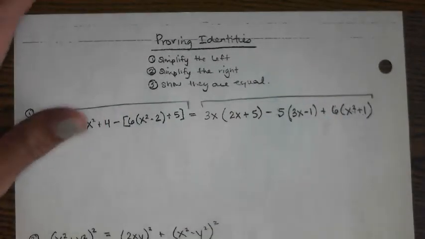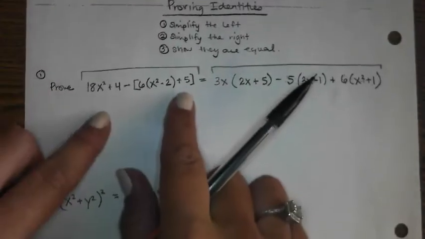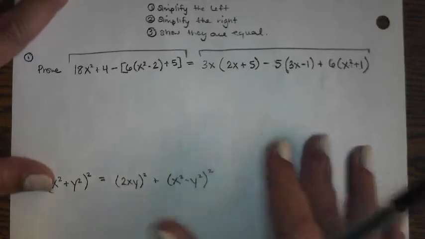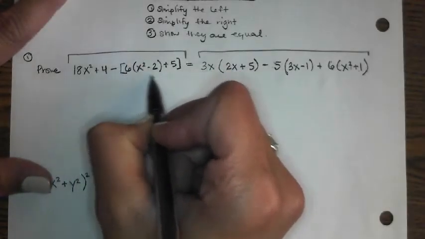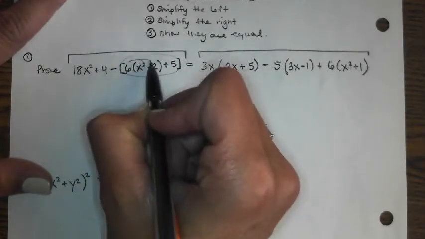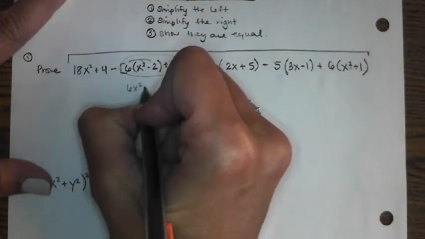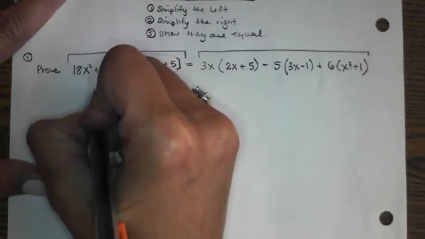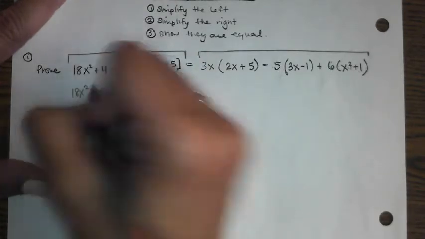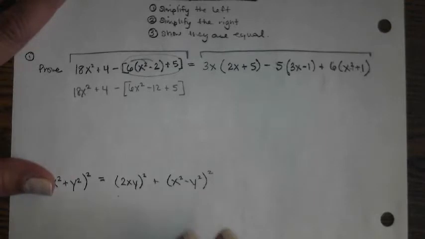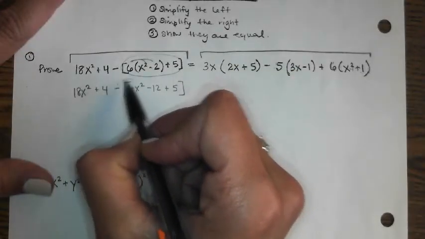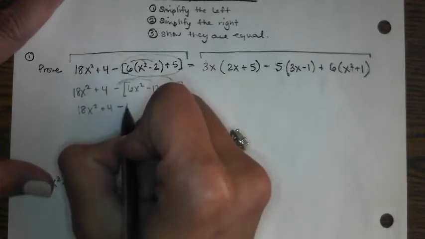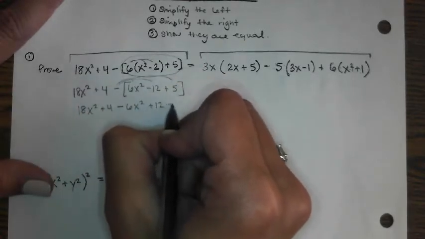Okay? So I'm kind of going to go fairly quickly through this one. If you just want to watch, you can do that. But I would first work inside these brackets. I would distribute, and I would get 6x squared minus 12 plus 5. I actually kind of prefer if you just watch, to be honest. And then I would distribute my negative sign. So 18x squared plus 4 is going to make it minus 6x squared plus 12 minus 5.